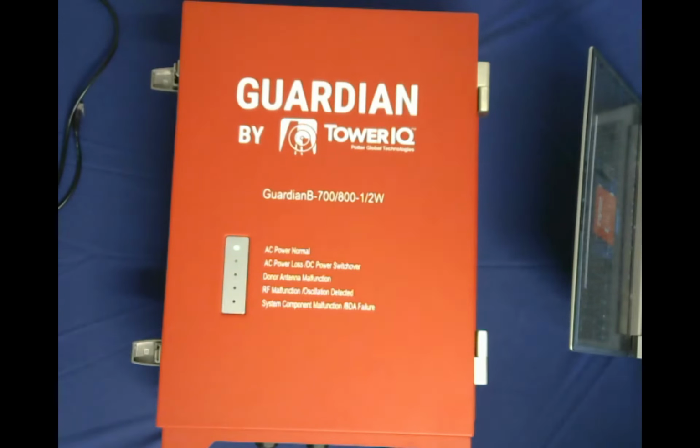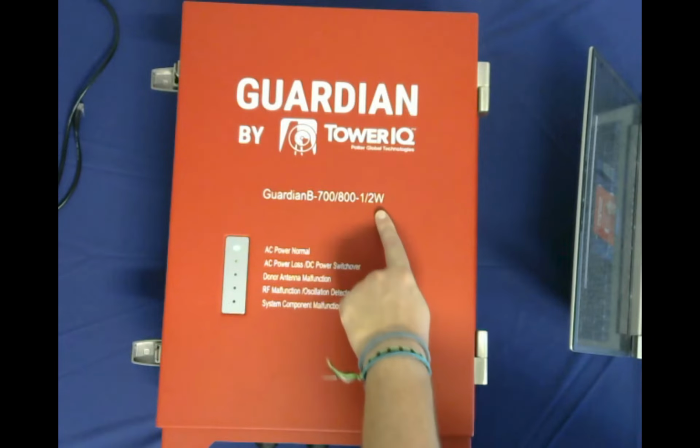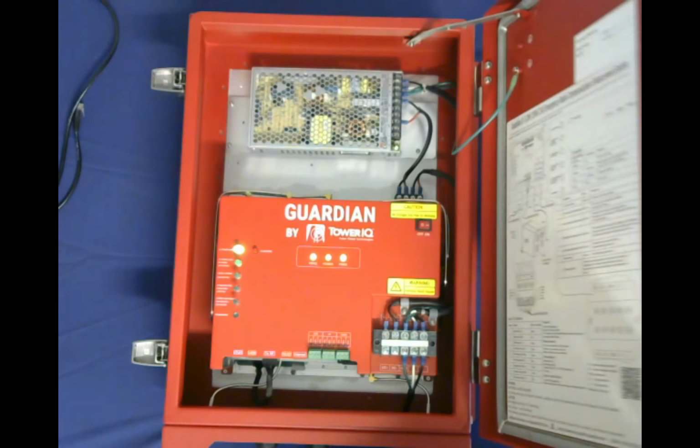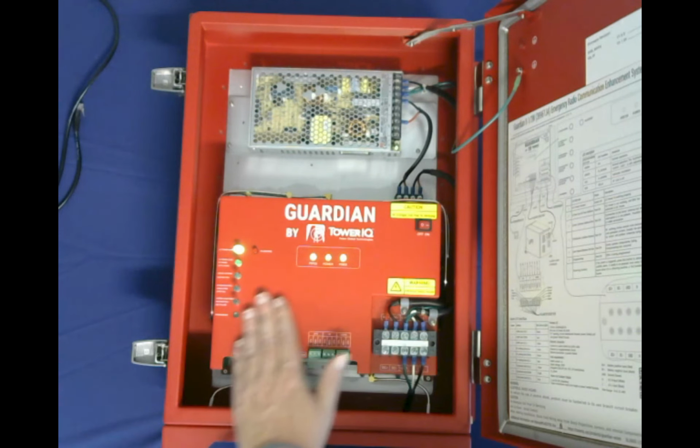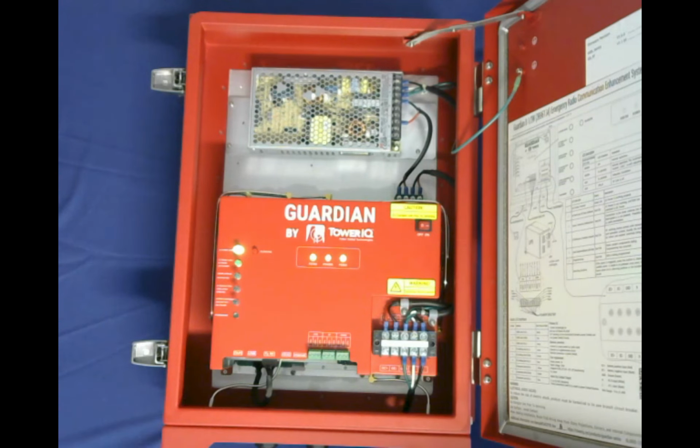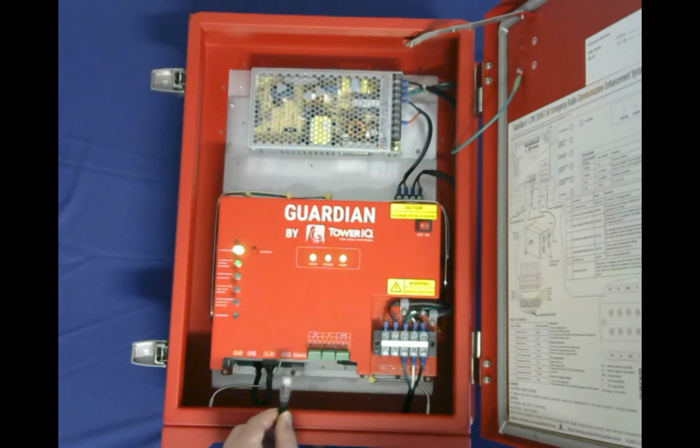You can see here that this is one of the latest models of the Guardian B. You can tell by its lack of dip switches that this Guardian B has the web-based GUI software preloaded onto the PC board. To the left of the alarm terminals, you'll see a port labeled Internet. You'll plug your Cat6 cable into this port and the other end into your PC. Without these connected, the GUI will not work.